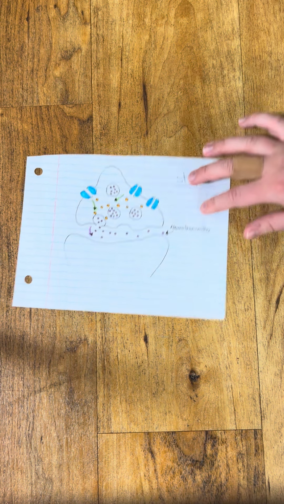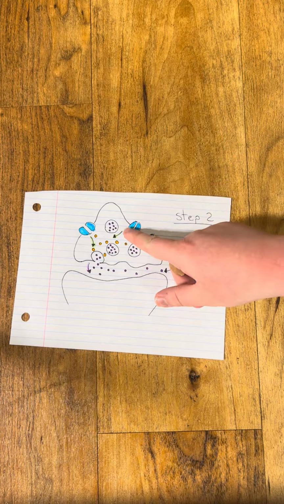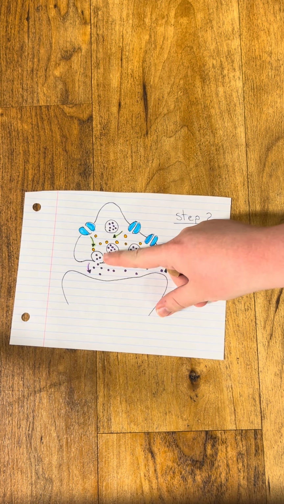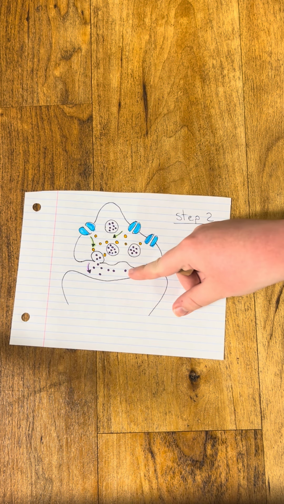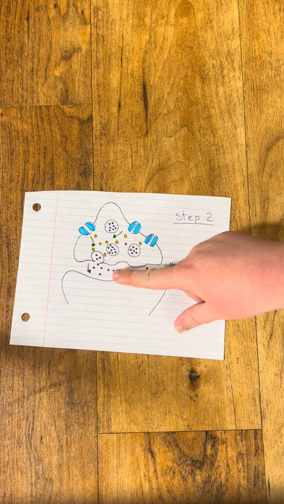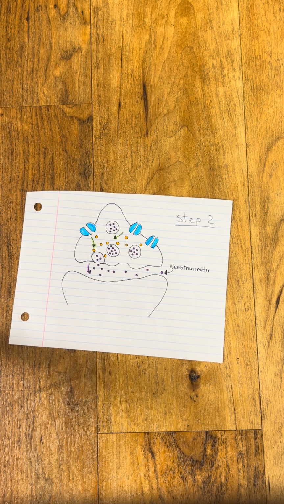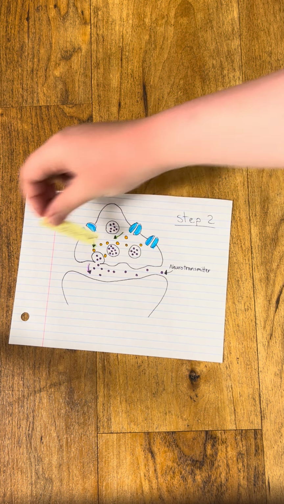After that, the calcium ions that just entered will sort of corral the vesicles toward the membrane, where they will dump their contents into the synapse, allowing for transmission to occur. This process is also called exocytosis.